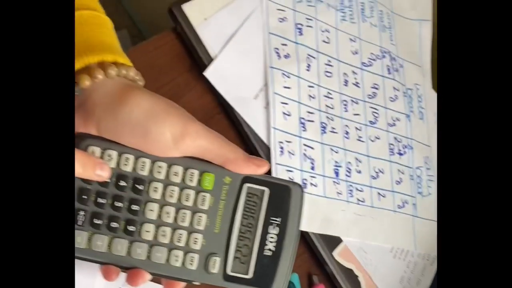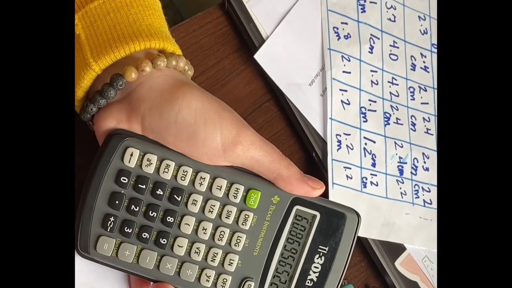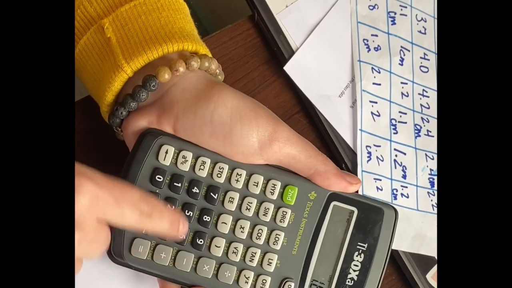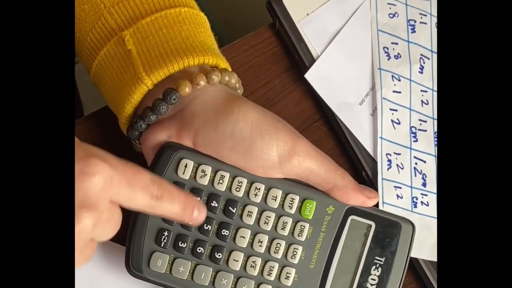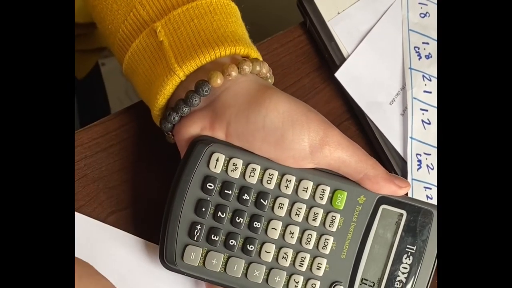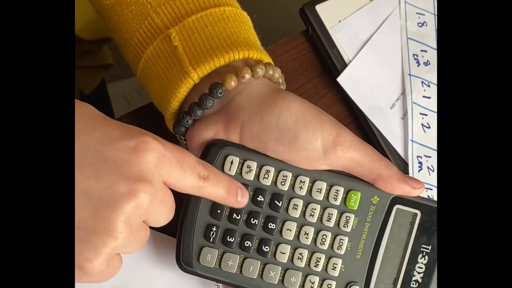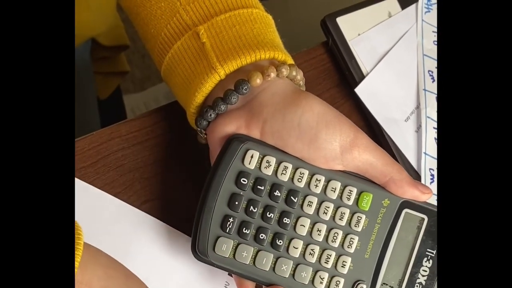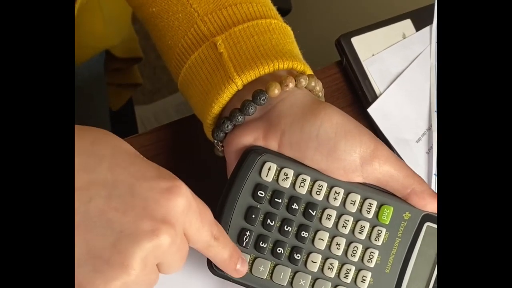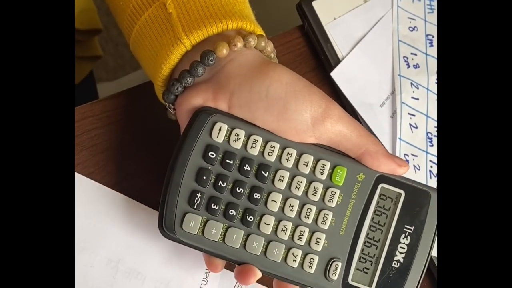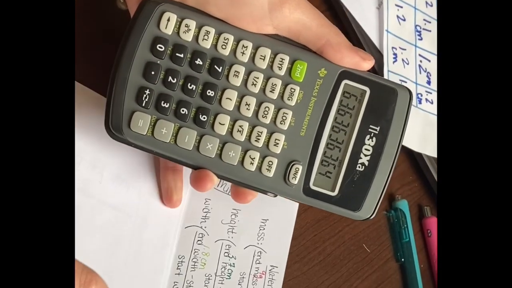So again, taking my calculator, 1.8 minus 1.1 equals, and then we're going to divide that number by our start width, which was 1.1. And then we're going to multiply by 100 and round to the nearest ones place.